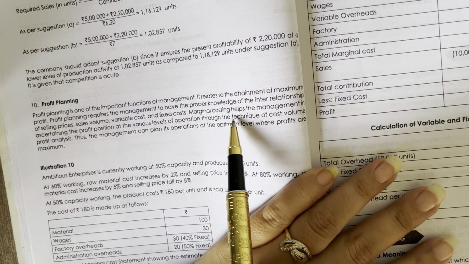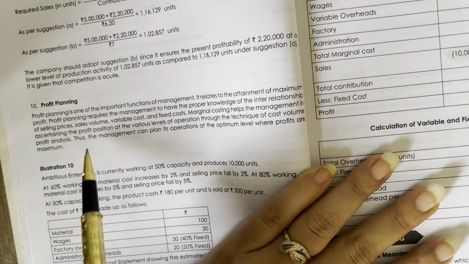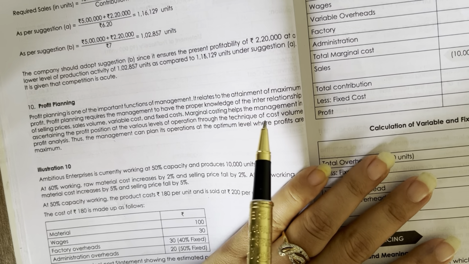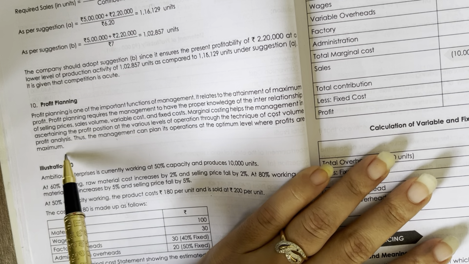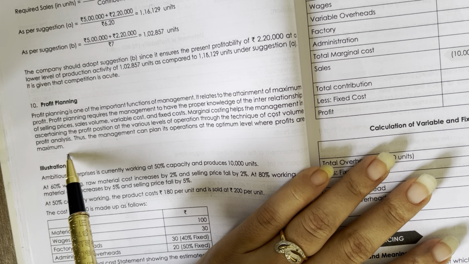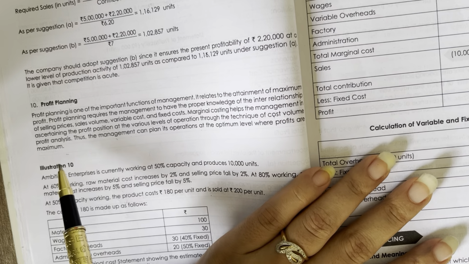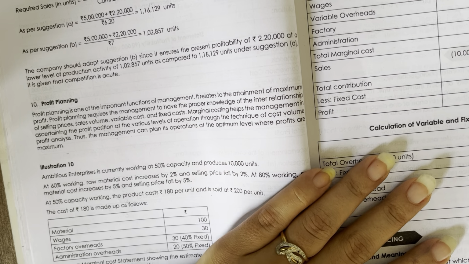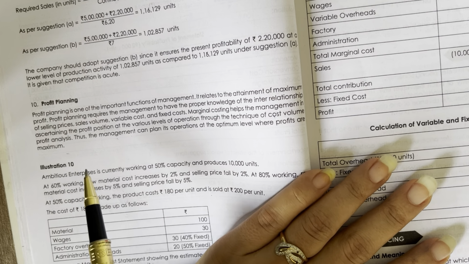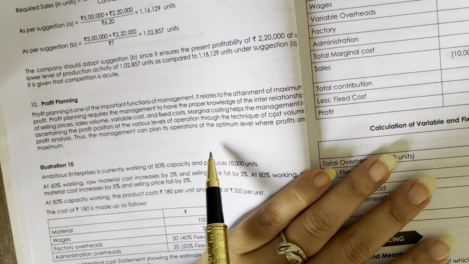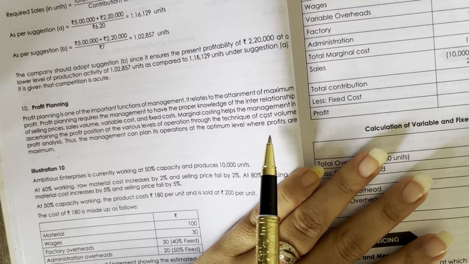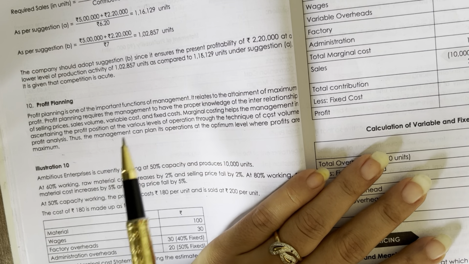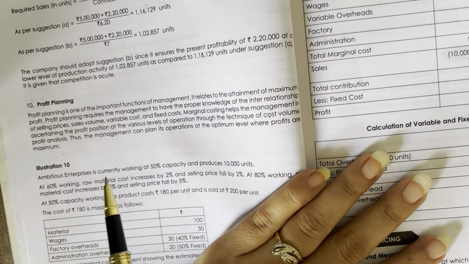So marginal costing helps management in ascertaining the profit position at various levels of operation through the technique of cost volume profit analysis. Marginal costing helps me analyze my profit with my volume. Thus management can plan its operations at the optimum level where profits are maximum. Management will select the option which gives maximum profit.